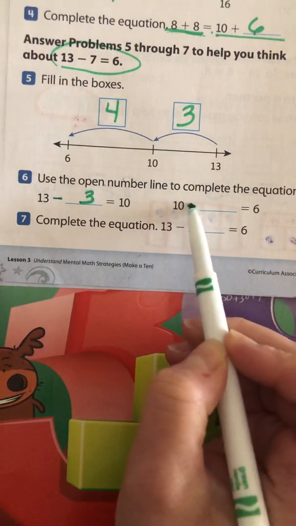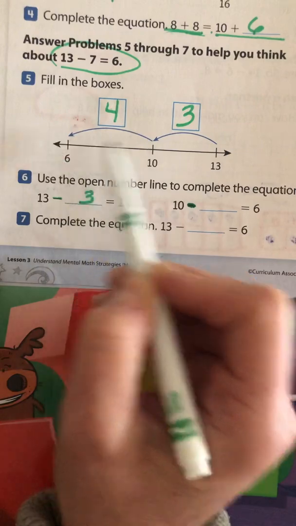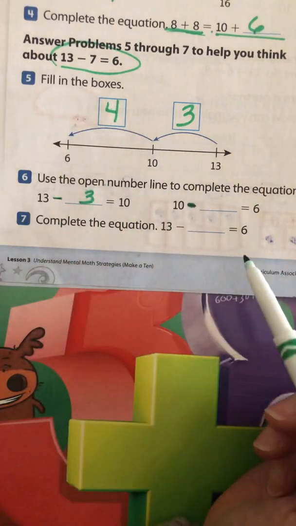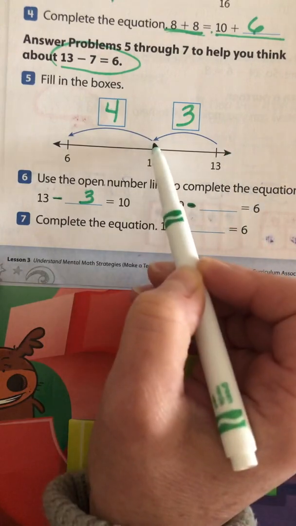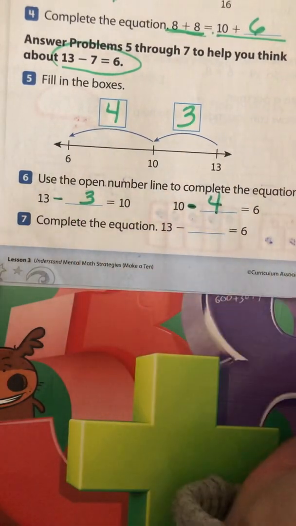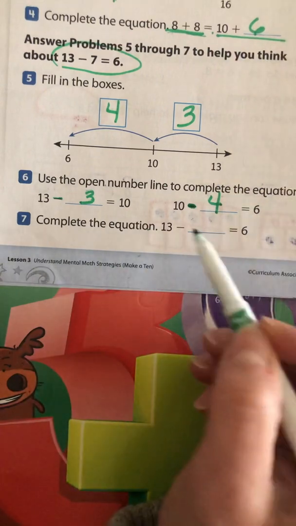10 minus, take away how many would get you back to 6? Well, we know 6 and 4 more is 10. So 10, take away that 4, would get you back to 6. Those facts are related, aren't they? So let's complete this equation.